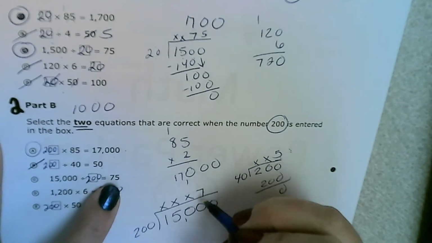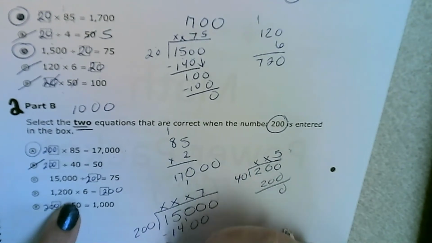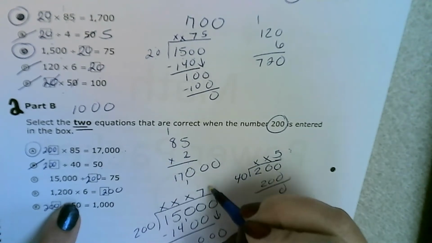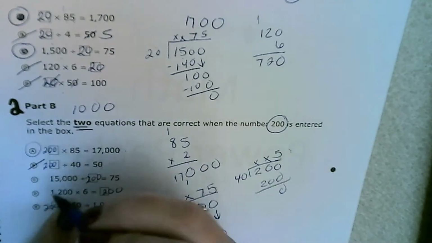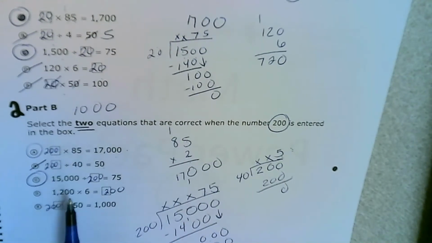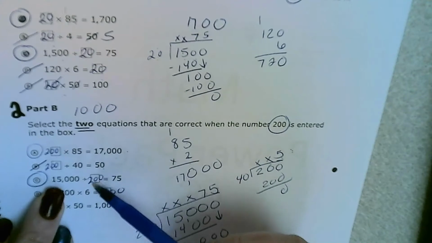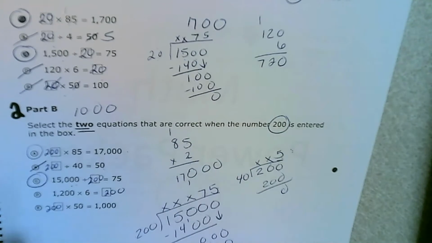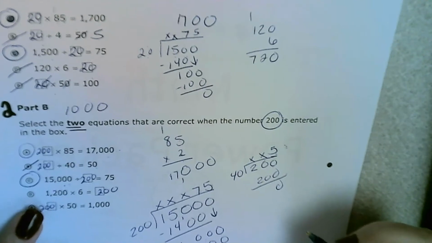So let's see. 7 times 0 is 0. 7 times 0 is 0. 7 times 2 is 14. Subtract. It is less than 200. Bring down. And the next number is 5. 5 times 0 is 0. 5 times 0 is 0. 5 times 2 is 10. Subtract and get 0. So yes, this one is still true. And if you look, I just added a 0 here for the 20 to 200 and a 0 added here from 1,500 to 15,000 now. All right, so just to make sure, let's work the others.